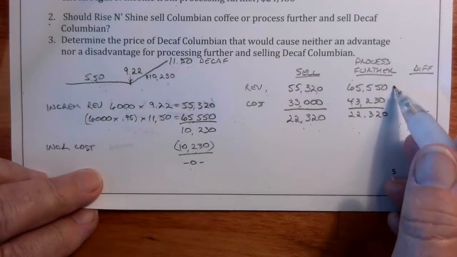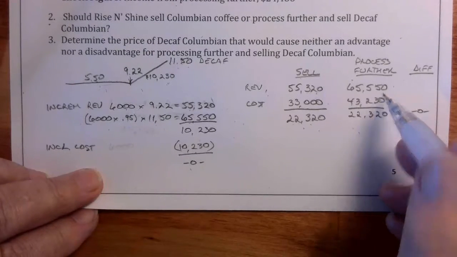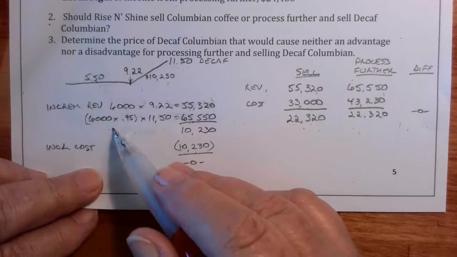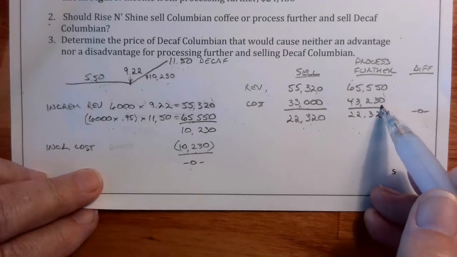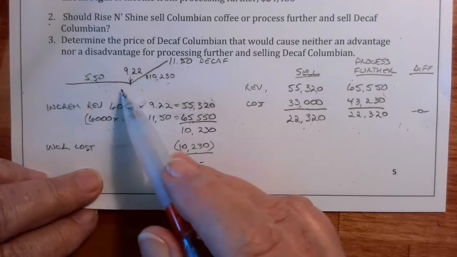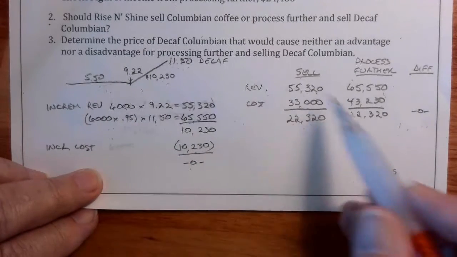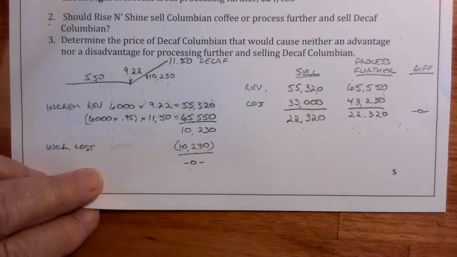If we process it further, it's $65,550, and that's $11.50 times 95% of 6,000. Our cost then would be the $10,230 plus that $33,000. So then we end up with the same number, the same difference.